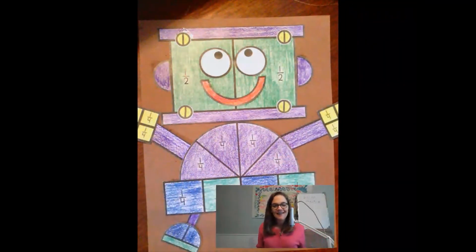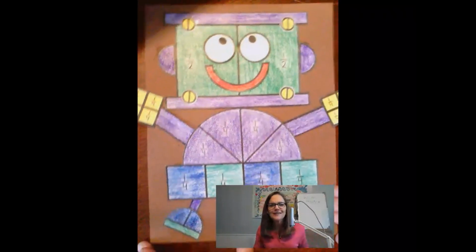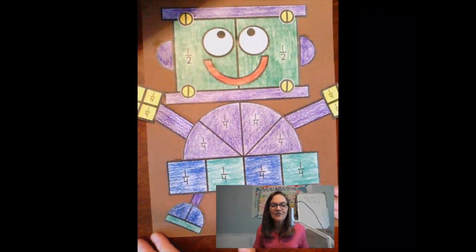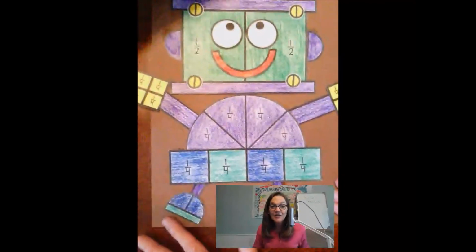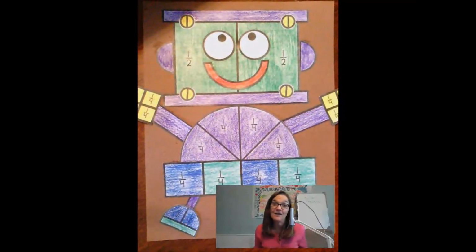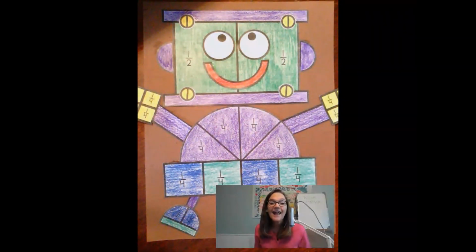Rusty Robot. Except our robots aren't rusty. They look wonderful. Look at that. Isn't he cute? There's our fraction robot. And now you know a lot about fractions. I am so very proud of you because fractions are kind of hard, but they're fun. I enjoy fractions. I hope you guys have enjoyed this too, and we'll see you later. Bye.